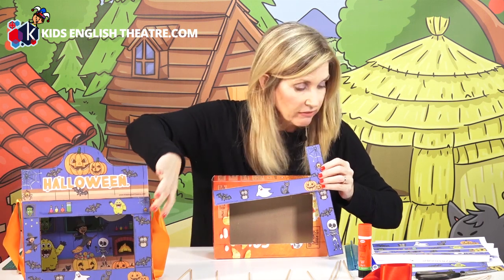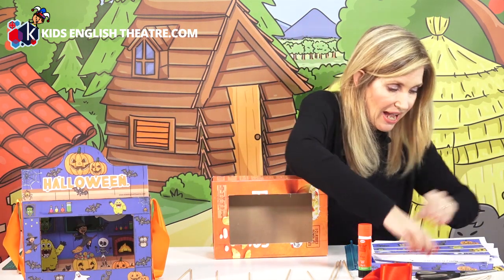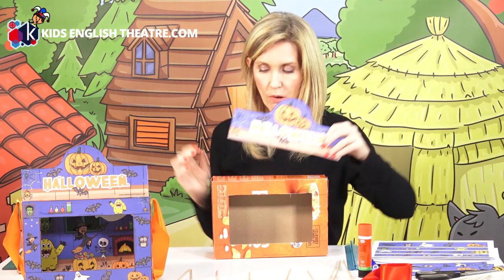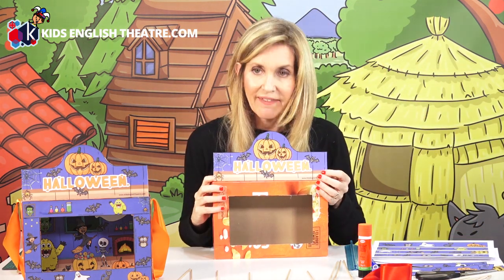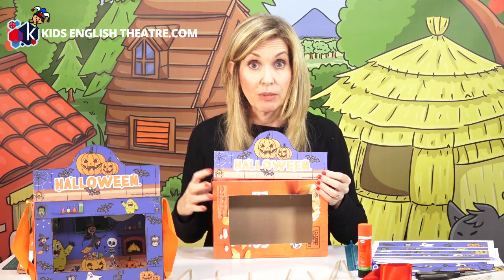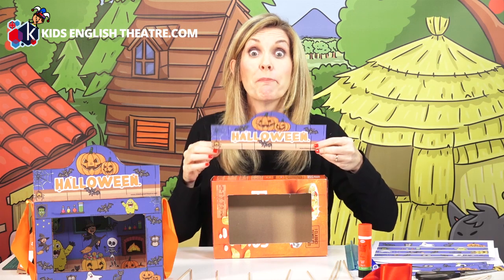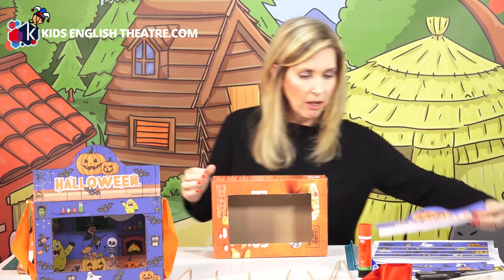So like that. Then you'll need the header, the top part of your theatre, of your box, which is right here. And that's the nice fun part. And that covers the box as well, so you can't see that it's a cereal box. That's the important thing. So you've got that part.